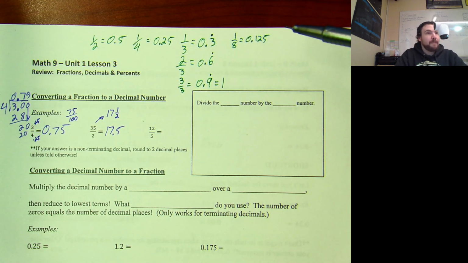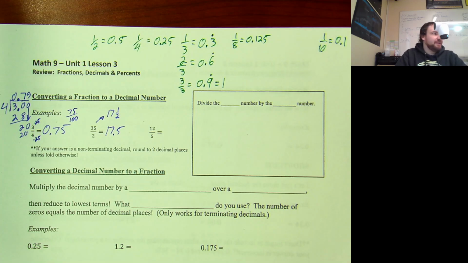What else do we know? There's a couple more fractions that I hope you know. Yes. The tenths? Ooh, we like the tenths. What's 1/10? Yeah, 0.1. So then 2/10 is going to be, yeah, see, it's nice and easy.